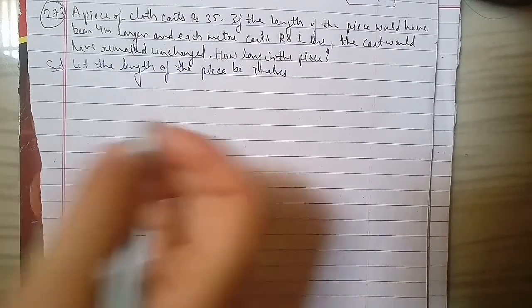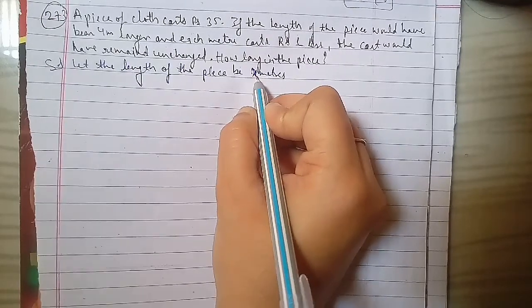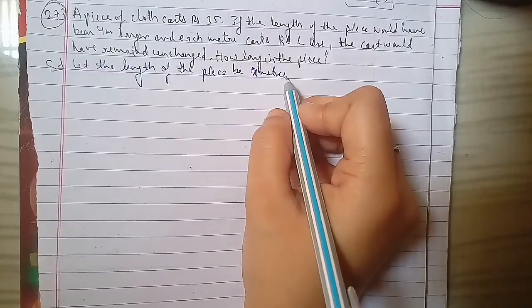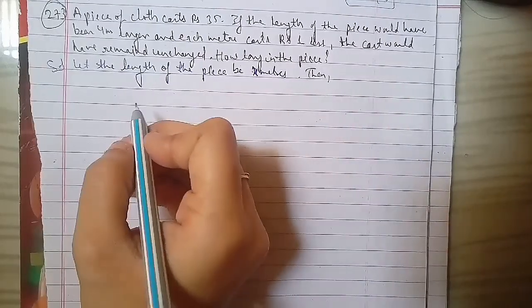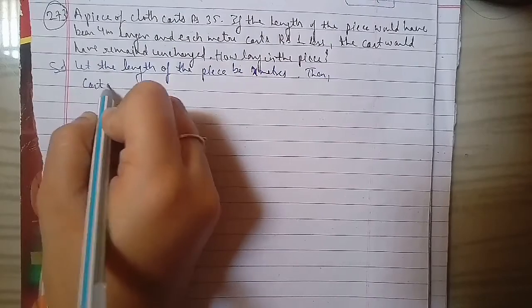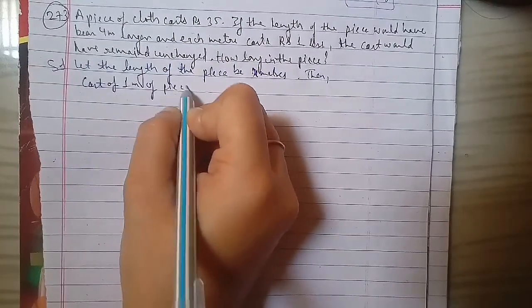Then the cost of 1 meter of the piece equals rupees 35 upon x.